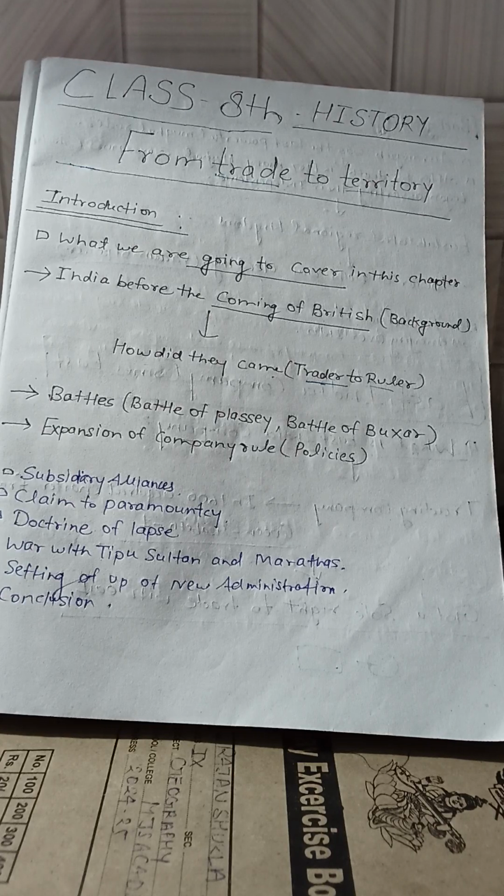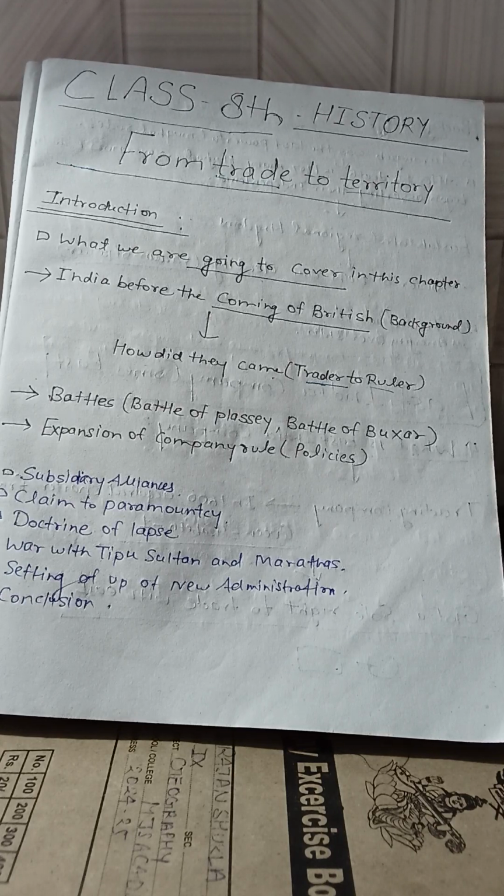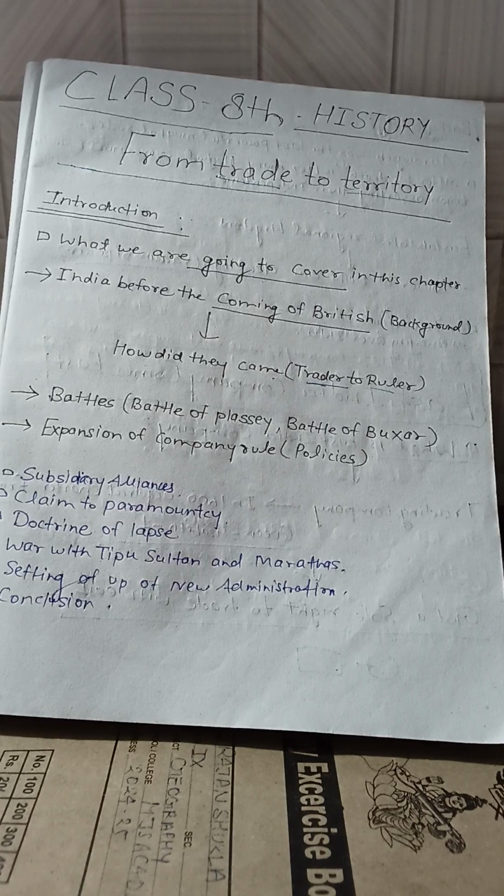And before that, we have to study the introduction portion. Let me tell you what the background of that was. Similar things were happening in the time of an invader, and in the time of a trader, right? So what are we going to cover in this chapter, students? We are going to cover India before the coming of the British. So that is the background.